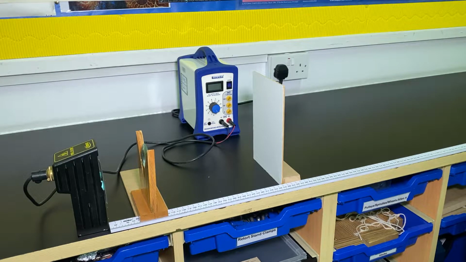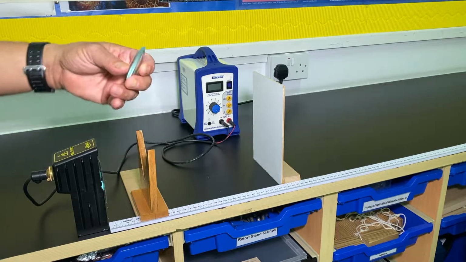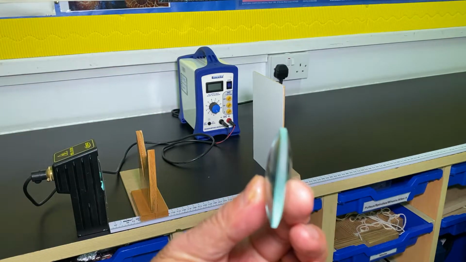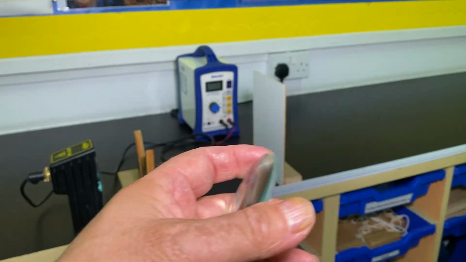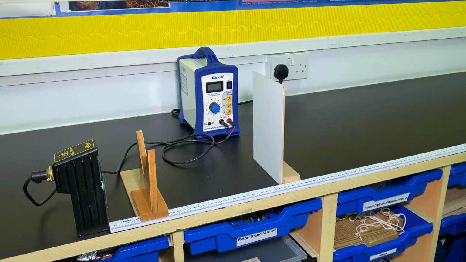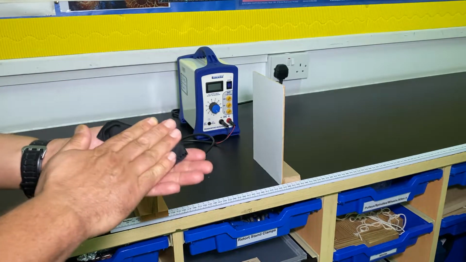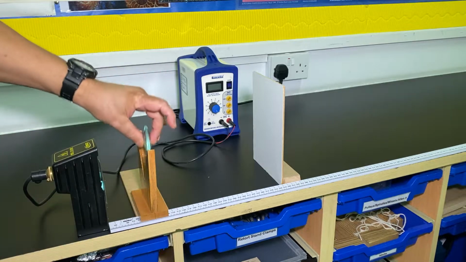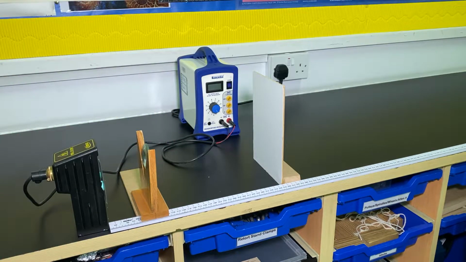Right, this is the setup we're going to use to investigate the lens equation. The lens we've got here is fat in the middle, so that's a convex lens or converging lens. Now that's going to go into the wooden lens holder like that, so that's just going to hold it vertical.